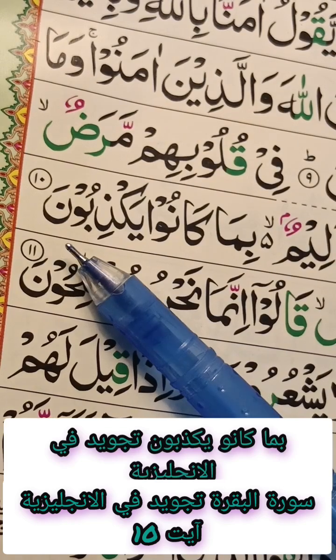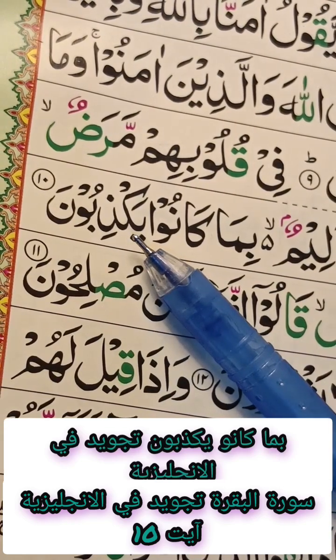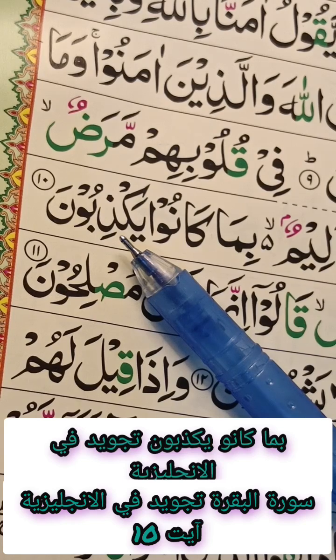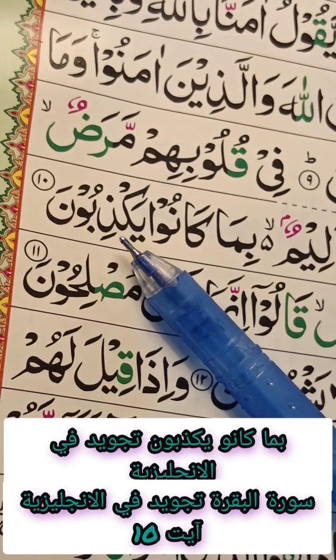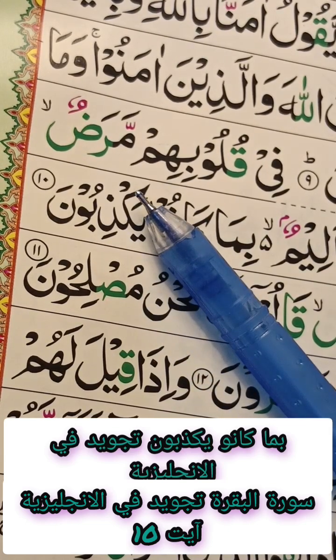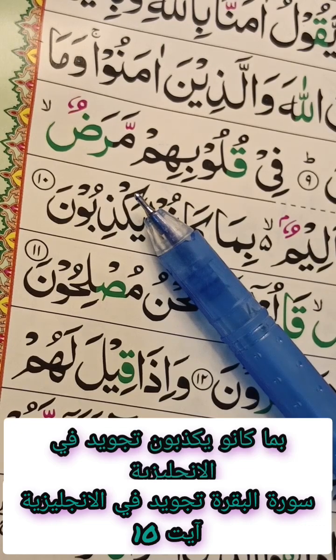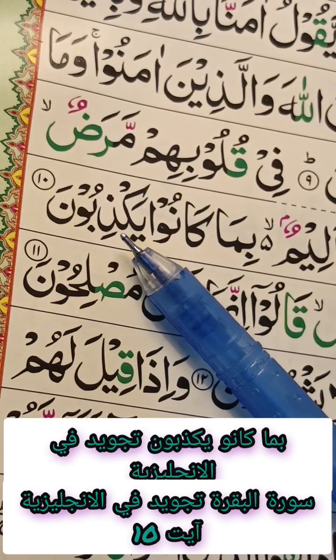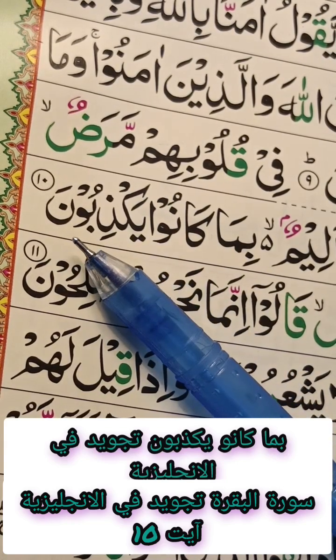Yakdhibun. Don't read it like this, yak, because kaf is not from the qalqala letters. There are five letters of qalqala: qaf, ta, ba, jim, dal. Qaf is a thick voice, two dot qaf. So when these letters get a jazm sign on them, we show movement clearly while reading them. But except qalqala letters, we never read any letter with qalqala movement when they contain a jazm sign on it. So this is not yak. Yakdhibun. This is waw madda.